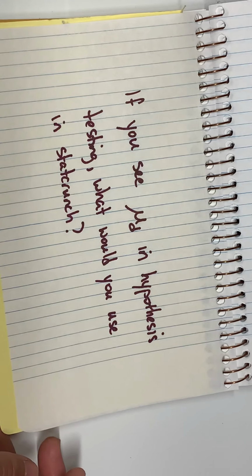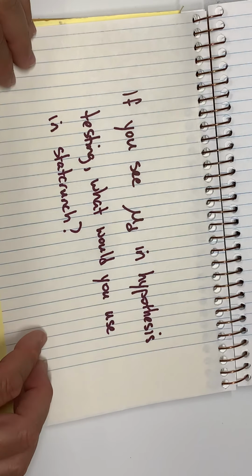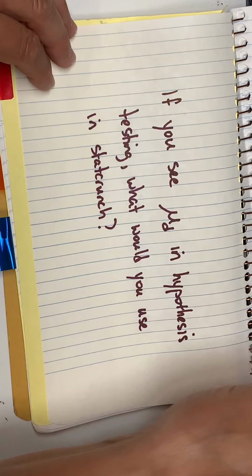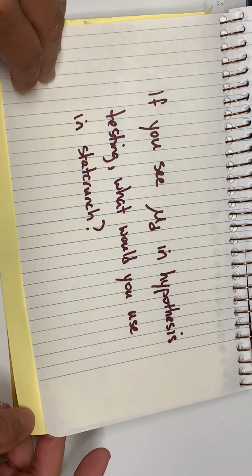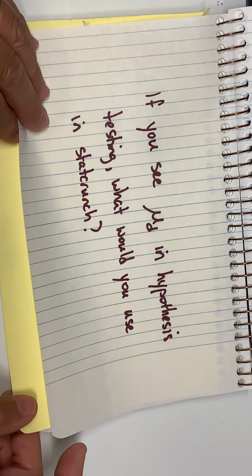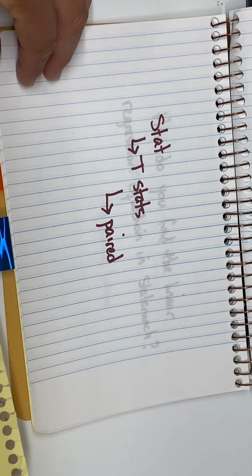All right. If you see mu sub d in hypothesis testing in the problem, what would you use in StatCrunch? This is a little indicator that they were dependent, right? So if they're dependent and the mu means mean, that's a t-stat instead of a proportion stat. I would do Stat, T Stats, Paired, which is the one where they were dependent.